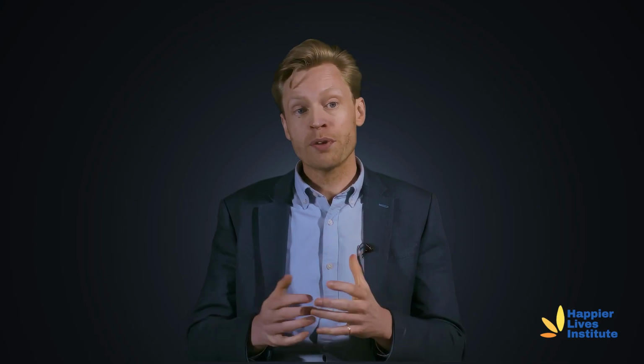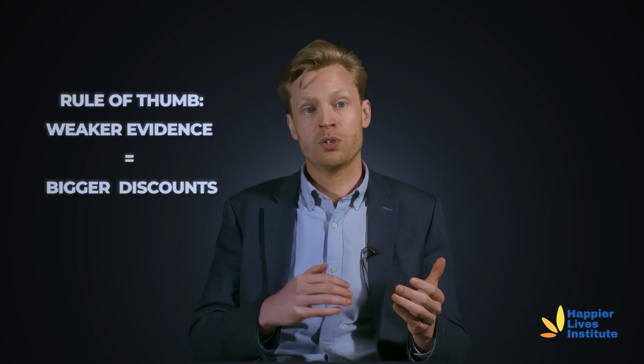A meta-analysis is a study of studies. It's a method for combining data from multiple sources to get a more meaningful estimate. As a rule of thumb, the weaker the evidence that goes into this meta-analysis, the harsher the adjustments or discounts we need to apply to it. This means that charities that provide better data are normally rewarded by having their impact not adjusted, or not adjusted by as much. So good data is important.